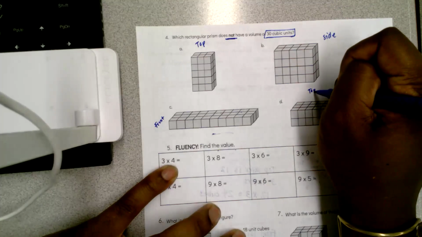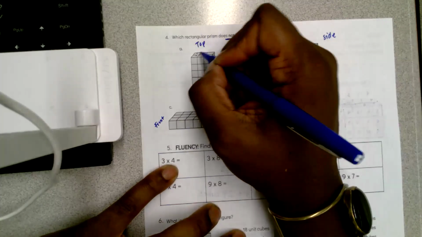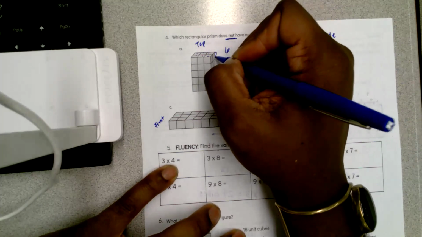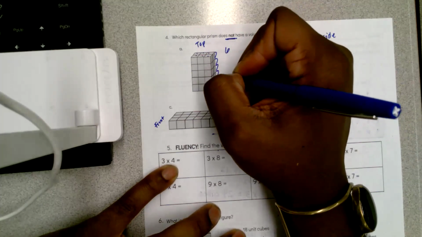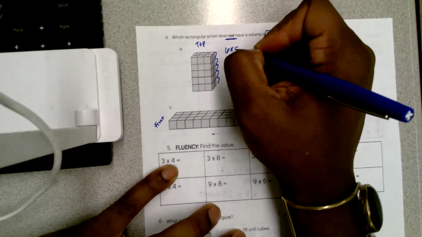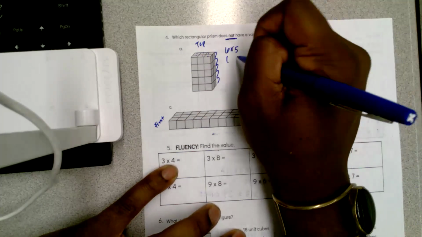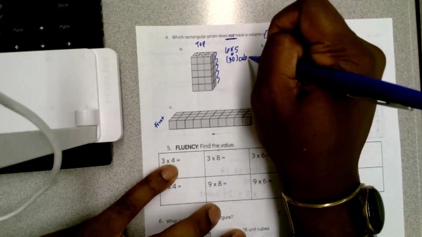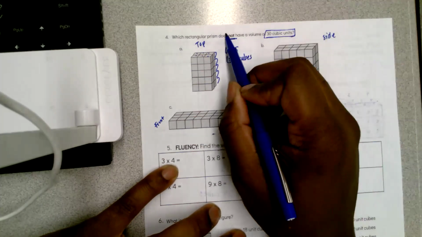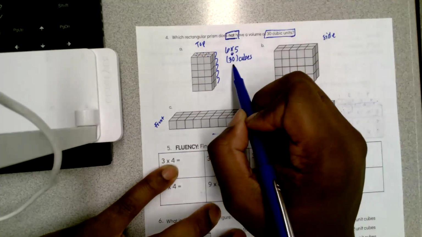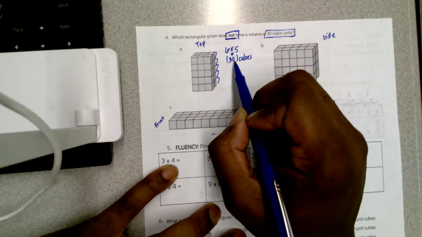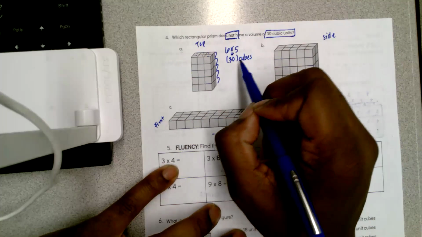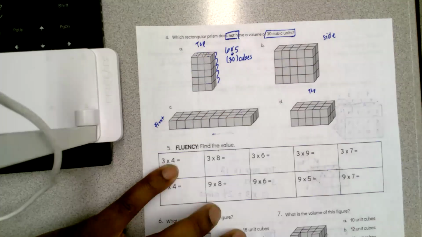And let's look at this from the top layer. So on the top, there's 1, 2, 3, 4, 5, 6, and it goes down 1, 2, 3, 4, 5. And 6 times 5 is 30 cubed. But it said does not have a volume, but this does. If it does, then I don't need to select that answer because does not means that it needs to be a different answer.